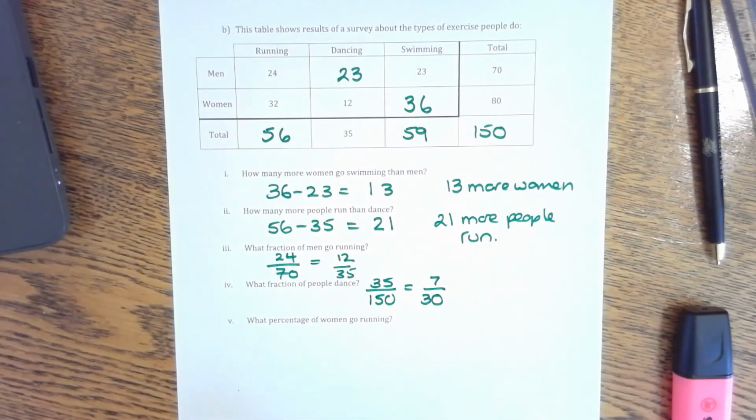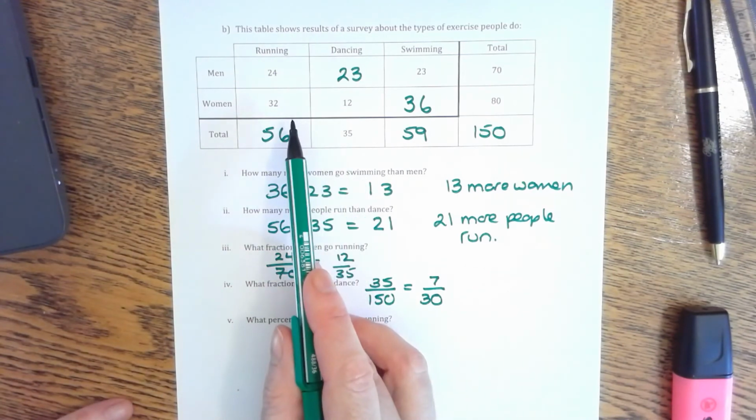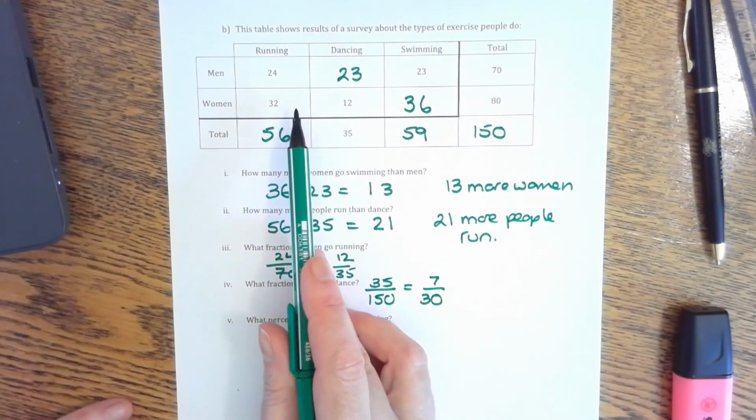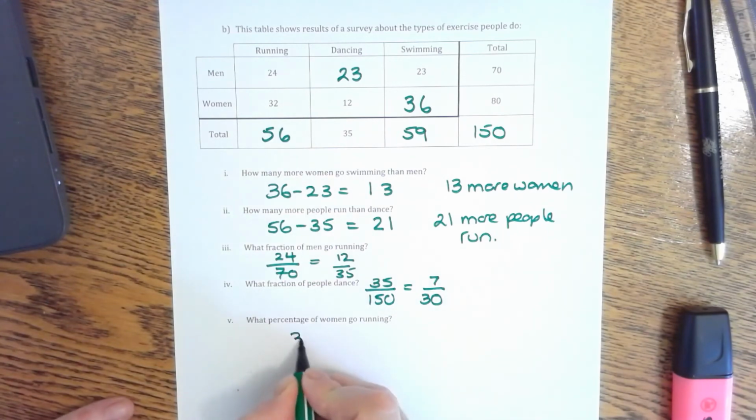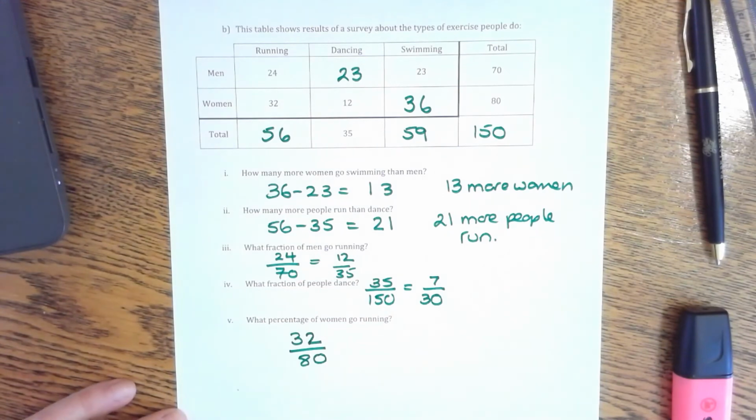What percentage of women go running? So the going running is 32 out of 80, and you would need to multiply that by 100. So I would do that on a calculator.